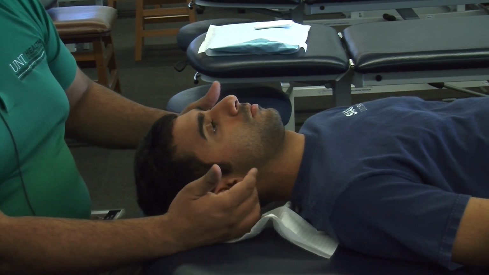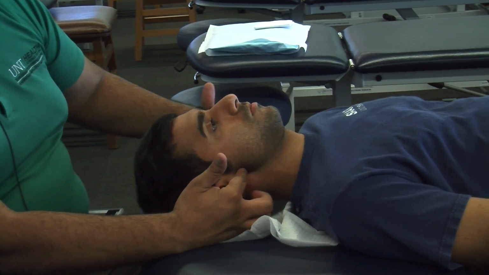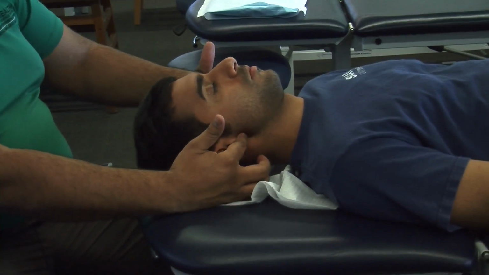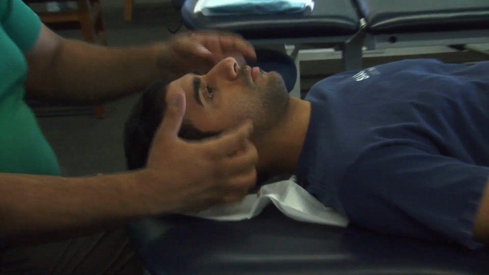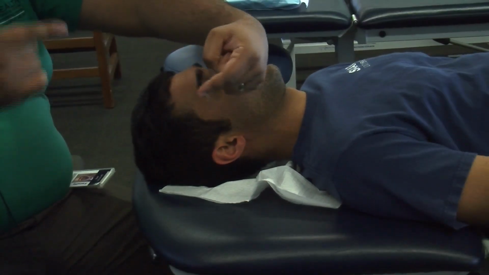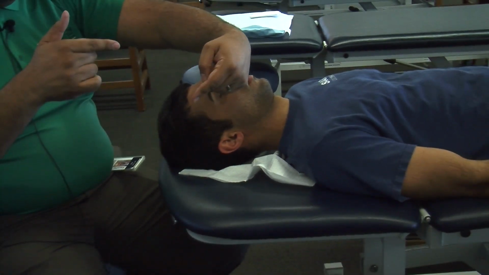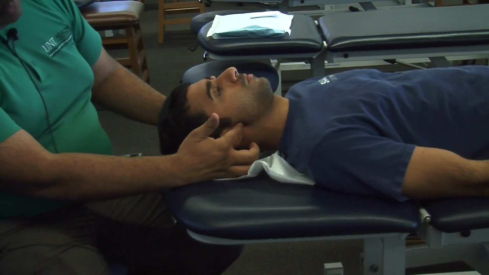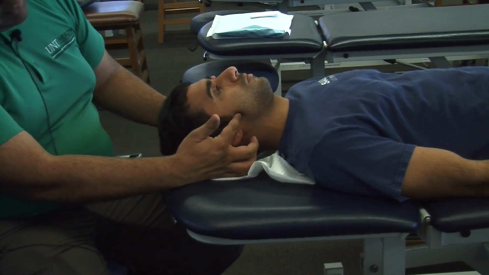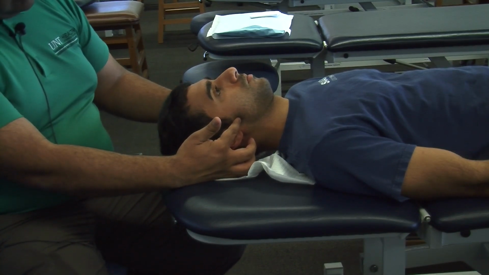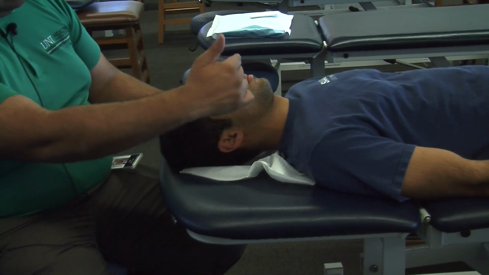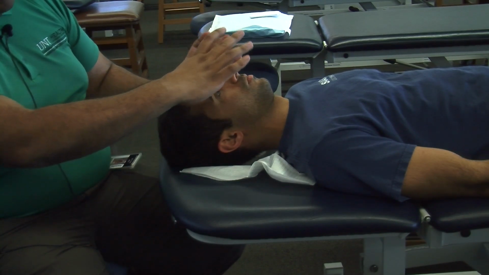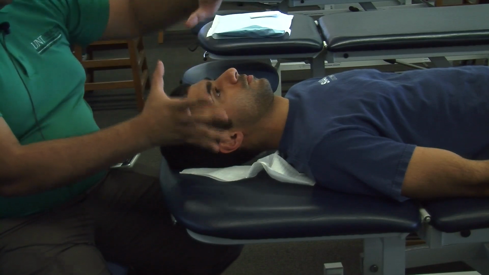So what you would do in this position is you would find that transverse process of C1, like we did for the AA, and based off of the two positions on either side, we would get a sense of, is the AA positioned forward on one side or back on the other side? So if the transverse process is closer to the mandible on one side and closer to the earlobe on the other, then that means that the AA is rotated to the left, which means that the occiput is rotated to the right.